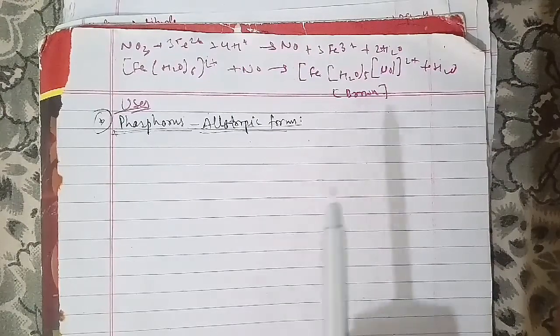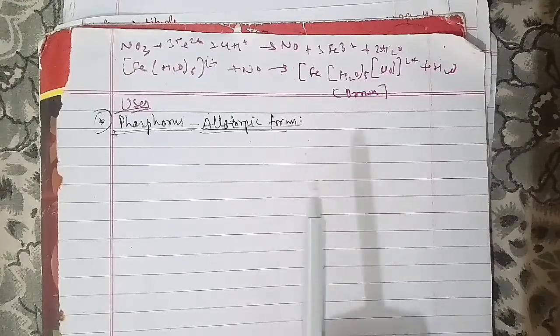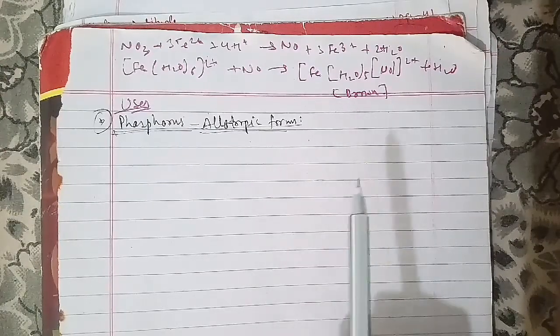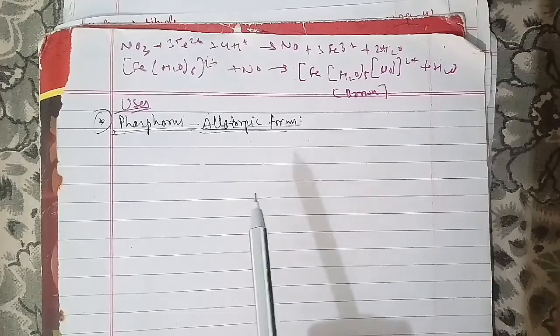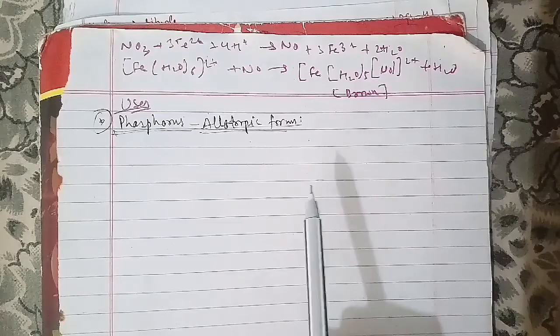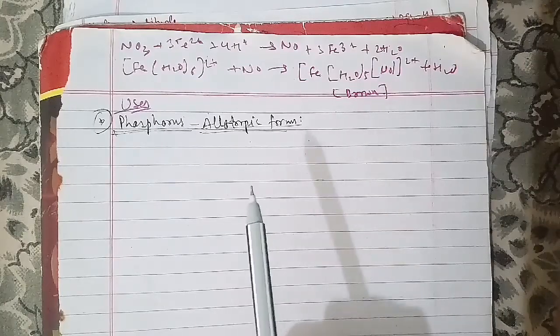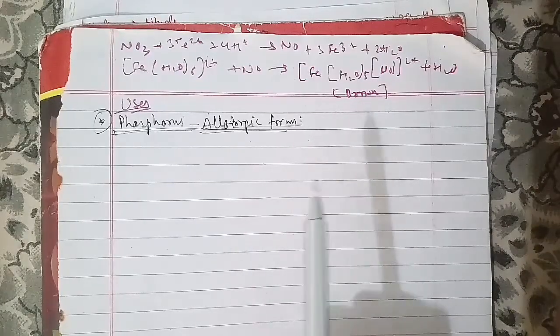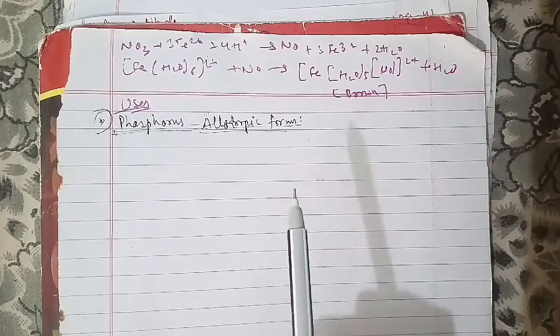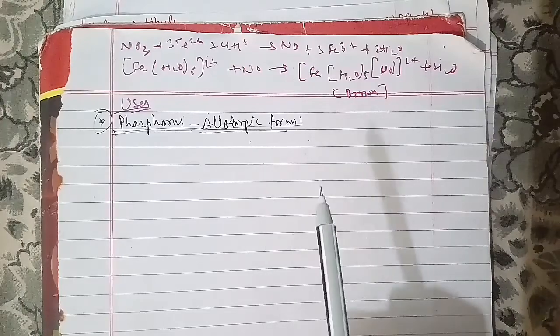White phosphorus is less stable and therefore more reactive than the other solid phases under normal conditions, because of the angular strain in the P4 molecule, where the angles are only 60 degrees. Its reactivity is such that it catches fire in air to give dense white fumes of P4O10.